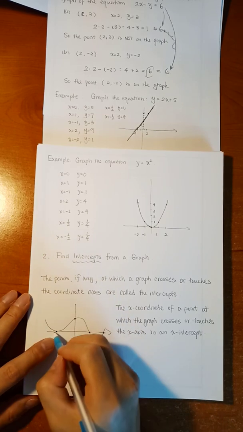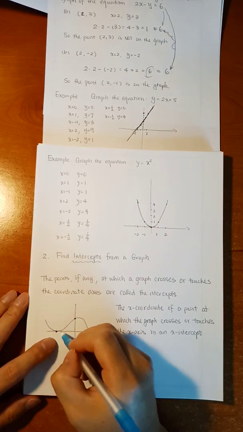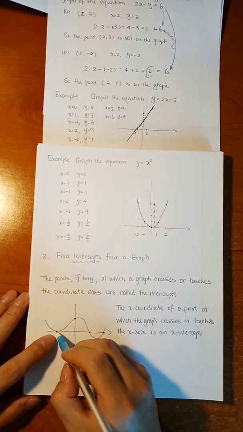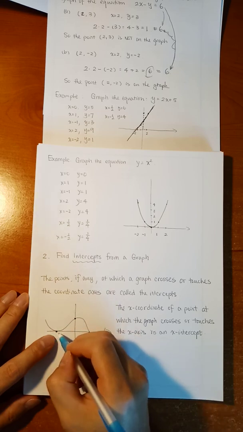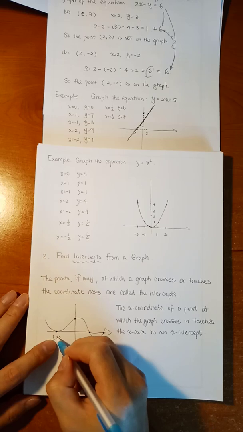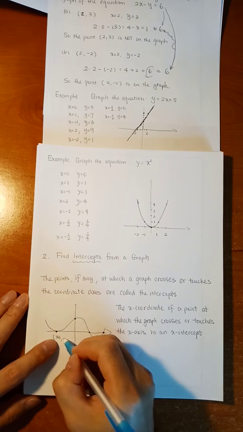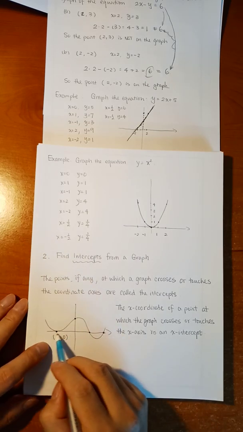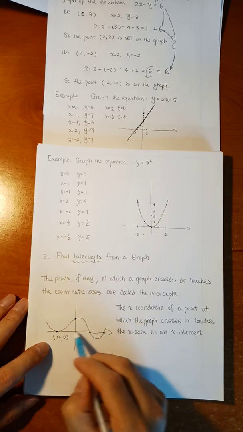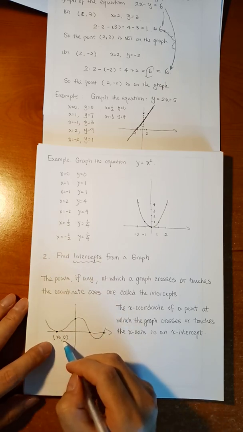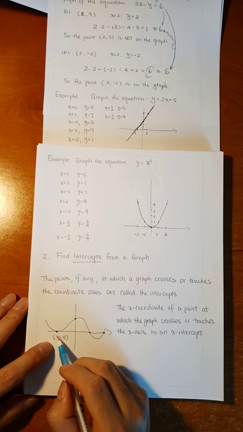Okay, so for example, at this point, the graph touches the x-axis. When you touch the x-axis, this point has x-coordinate x0. The y-coordinate is always 0. On the x-axis, all the points have y-coordinate 0. So this is not interesting. This x0 is a useful number for the graph.